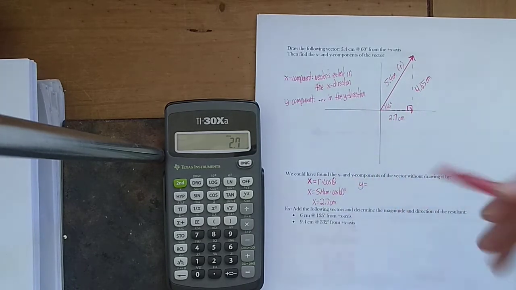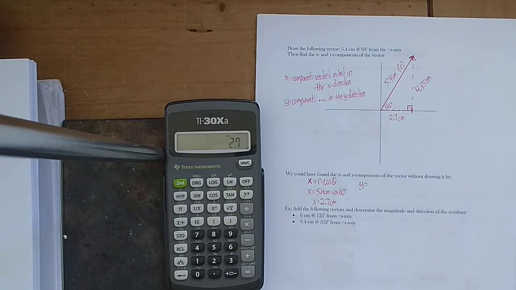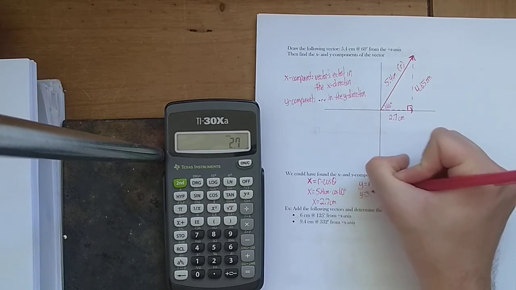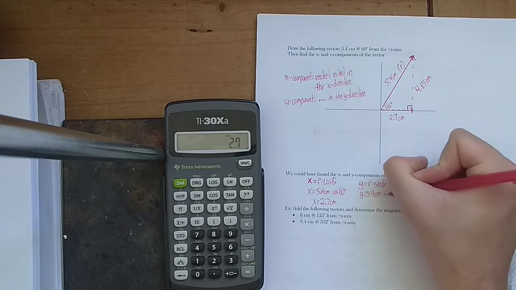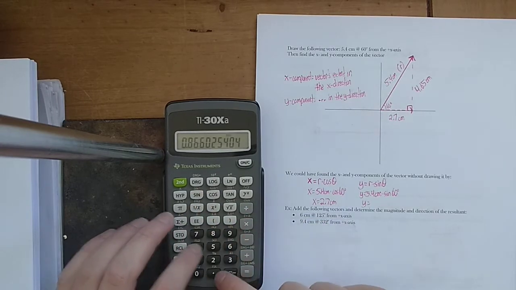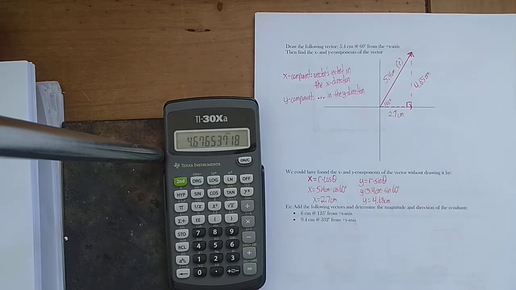Y would be the opposite side, right? Opposite, and the other side I know is the hypotenuse. Opposite over hypotenuse is sine of theta. If I rearrange, then I get opposite side, which is really y, equals the hypotenuse, which again I'm going to call r, times the sine of theta. 5.4 centimeters times the sine of 60 degrees is equal to 4.68 centimeters. Very, very close to what I had. Okay, so we used trig to figure out the x and y components.